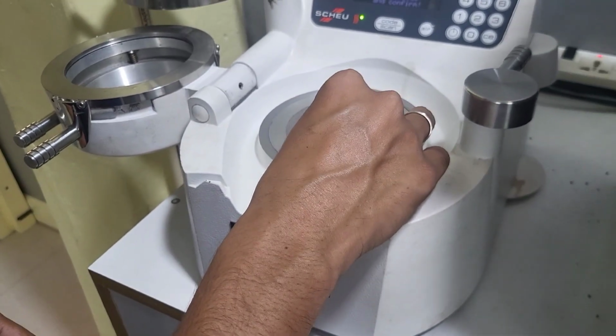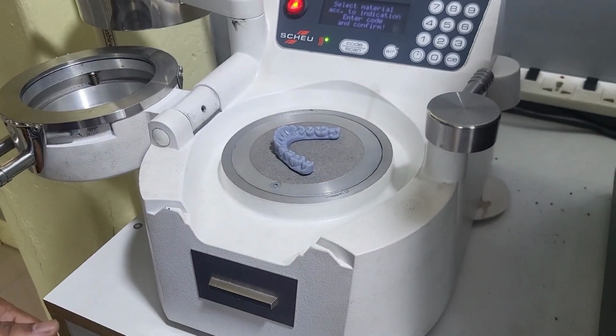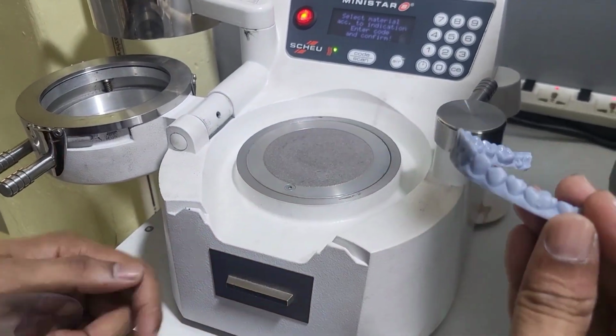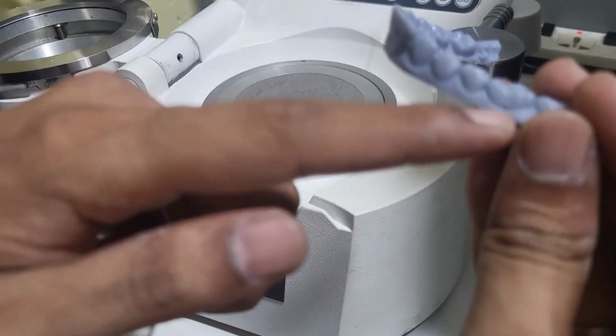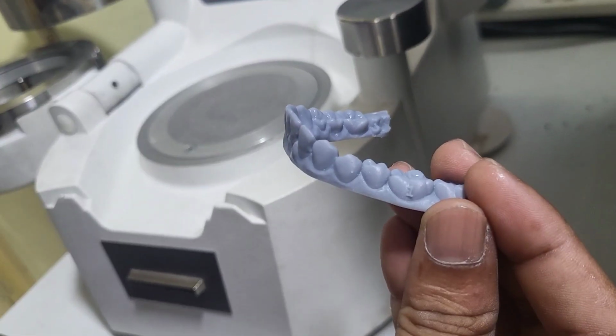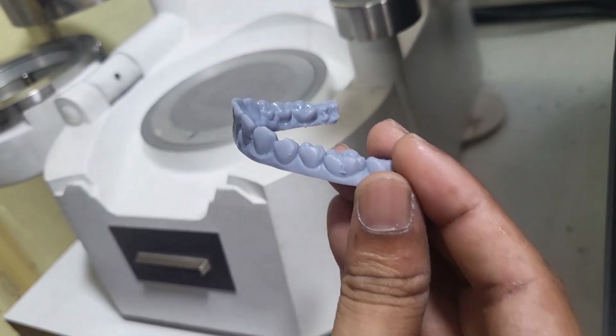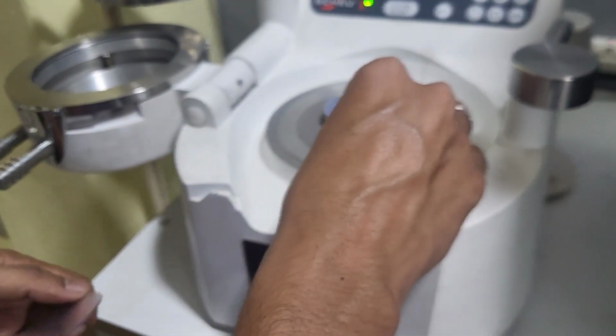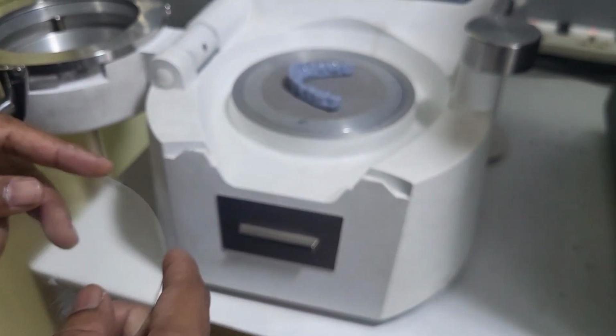And the next step in aligner fabrication is the vacuum forming machine. We have to place the model in the center of the platform. The number mentioned in the model corresponds to the stage 1, 2, 3 of the aligners, and we have to place the model in the center of the platform just like this.